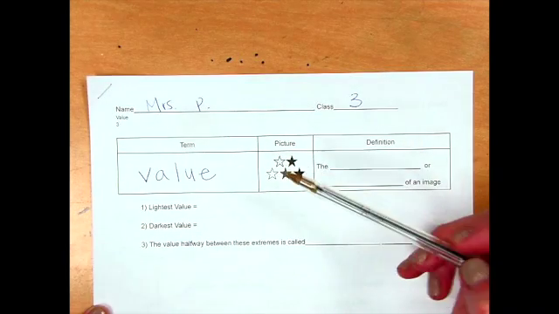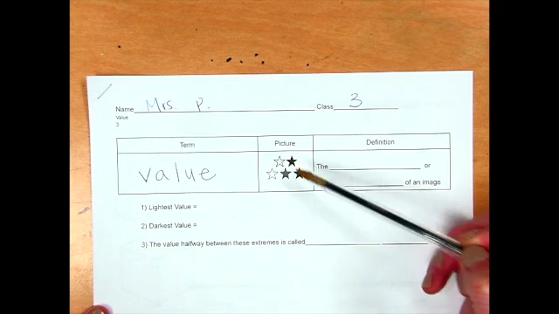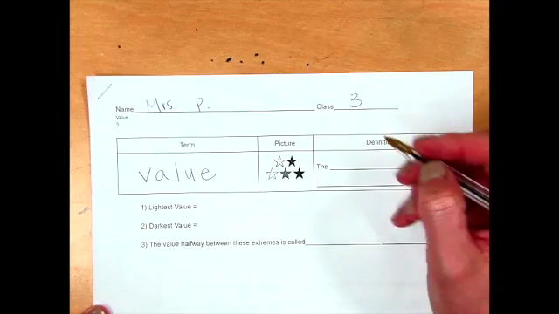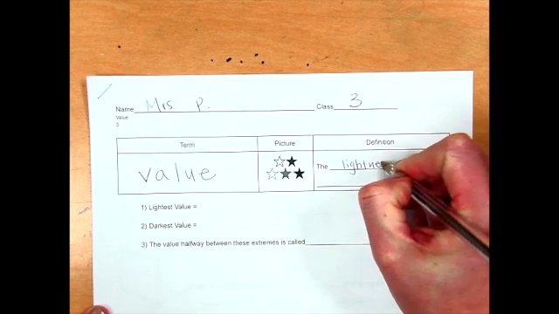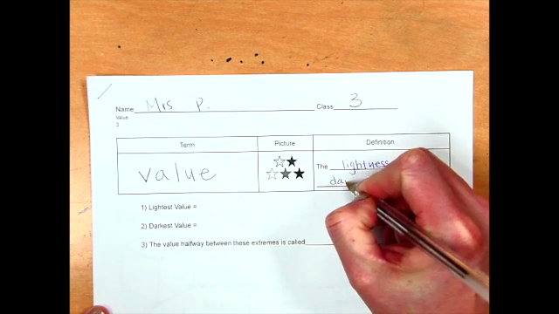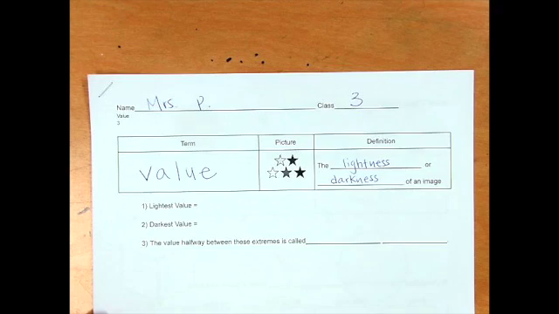And here I have a picture using some of the different values. I have white, light gray, middle gray, dark gray, and black. And our definition of value is the lightness or darkness of an image. Please write that down.